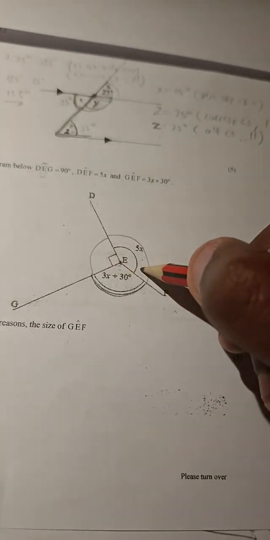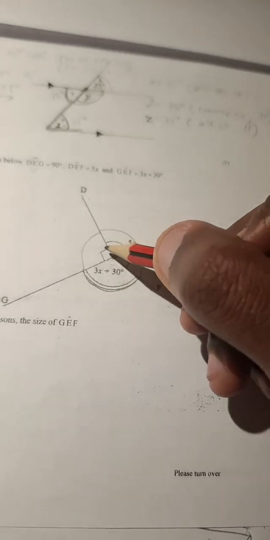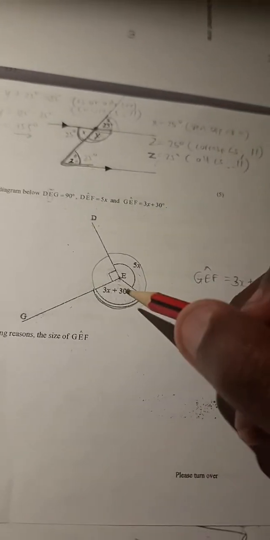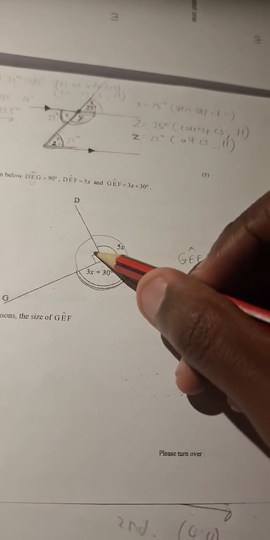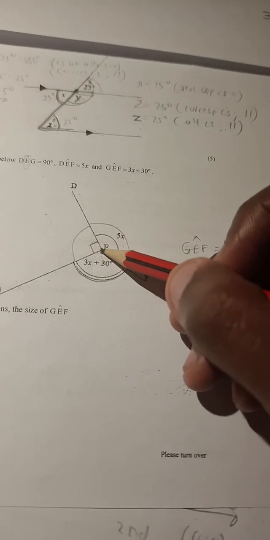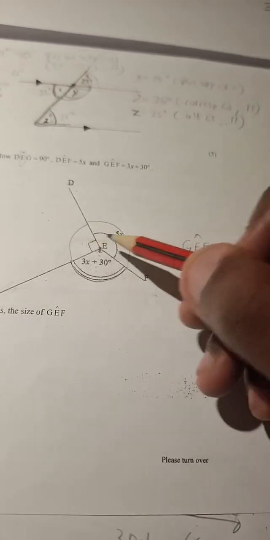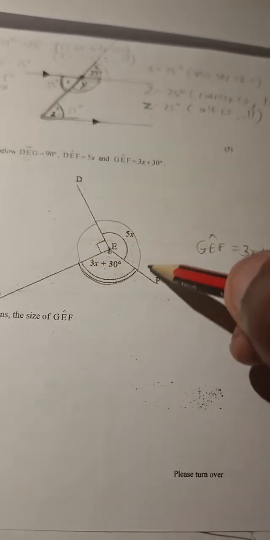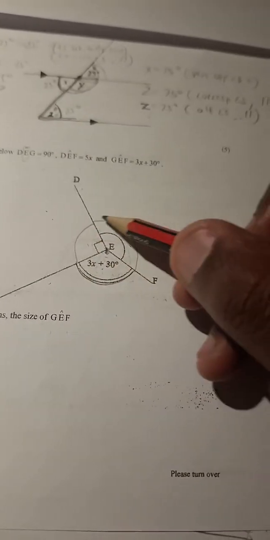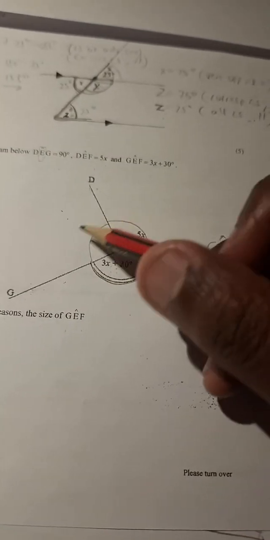We have only one variable. If we added all three of these angles, we know that angles around this common vertex, the sum of these angles gives us what, guys?